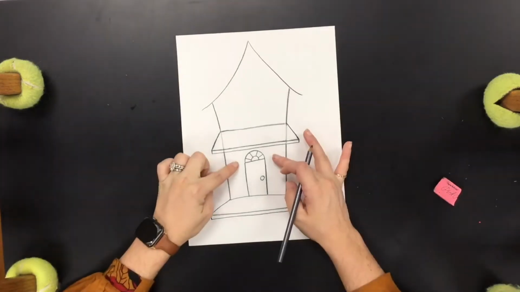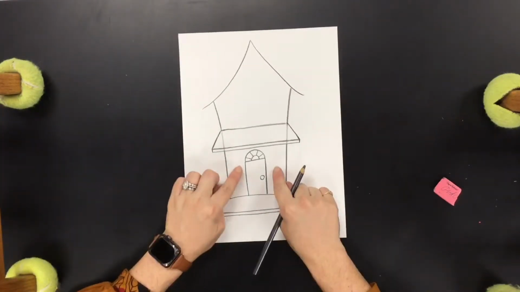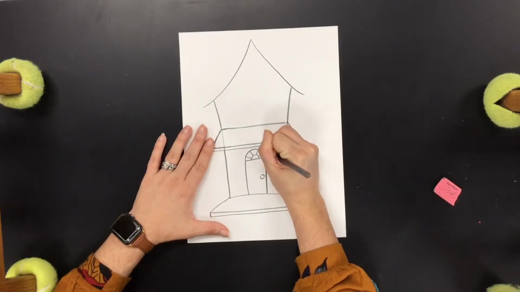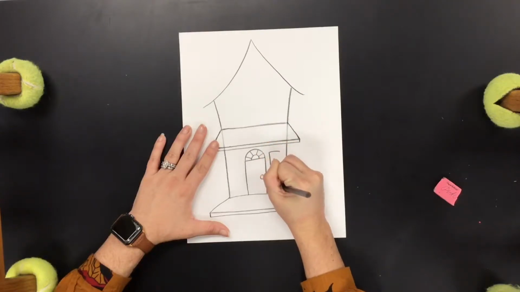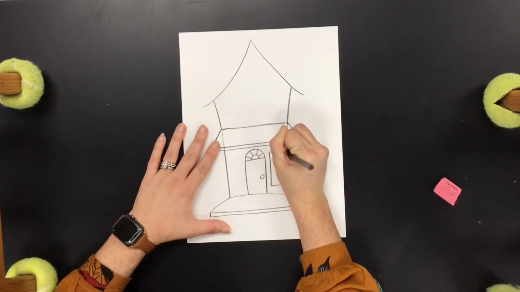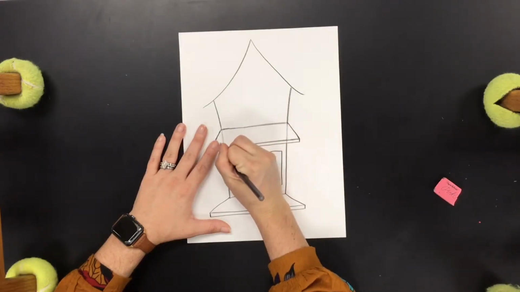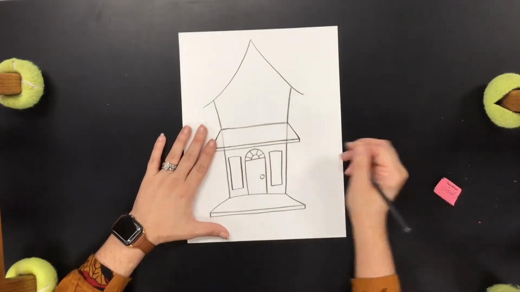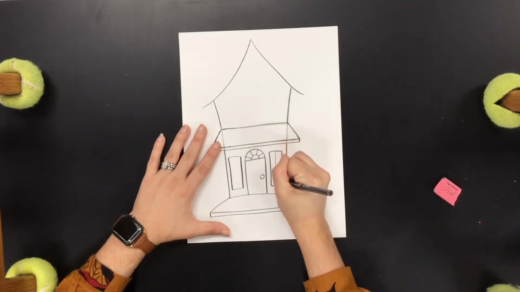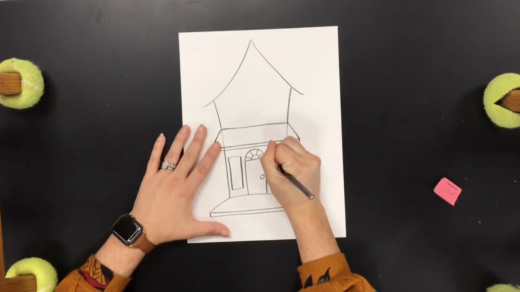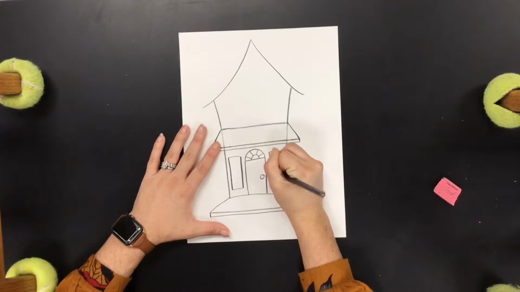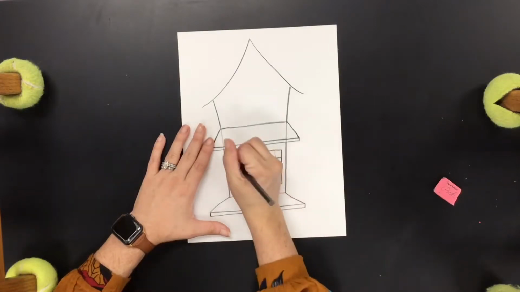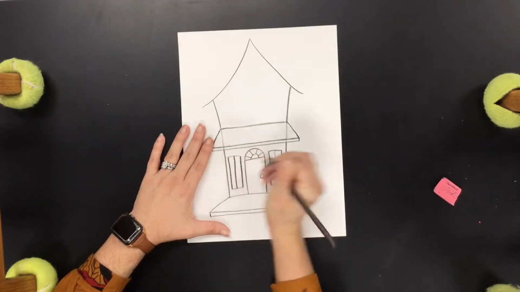Awesome. Let's go ahead and add some tall windows on each side of our front door. So all I'm going to do is draw 2 taller rectangles, tall and skinny, 1 on each side. And then I'm going to add 1 line down the middle and 3 lines across, 1 at the top, 1 in the middle, 1 towards the bottom. Those are for the window panes. I'm going to do the same thing over here.